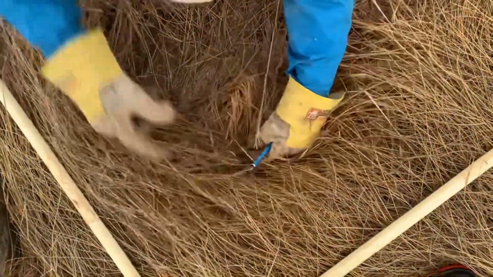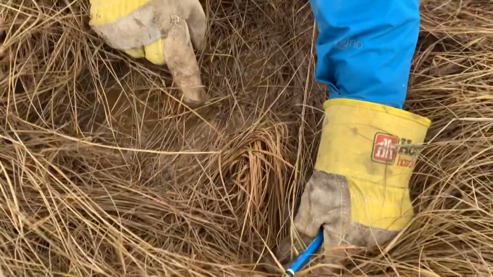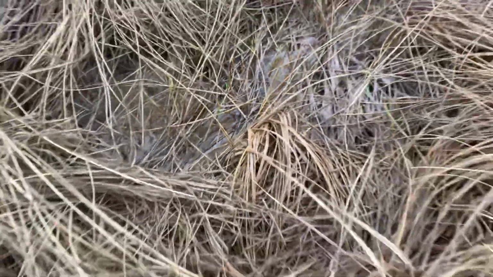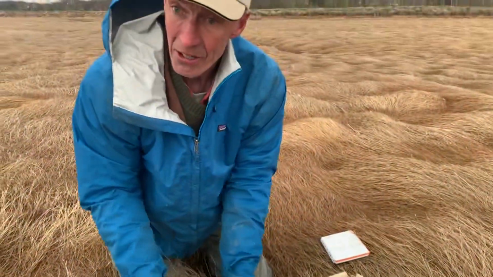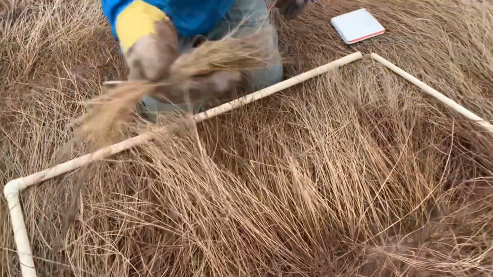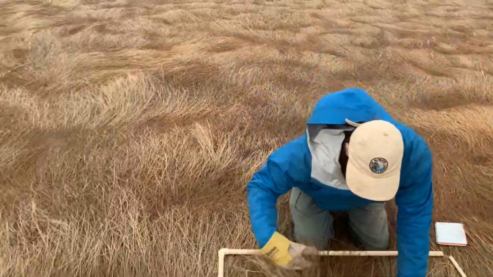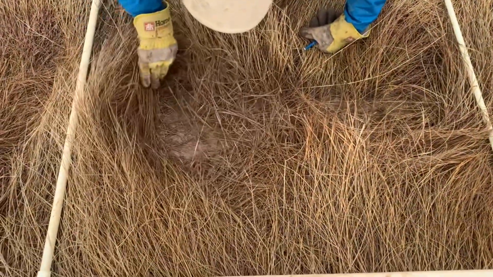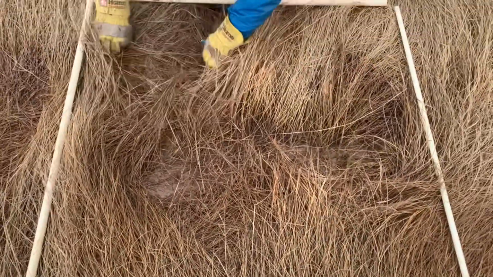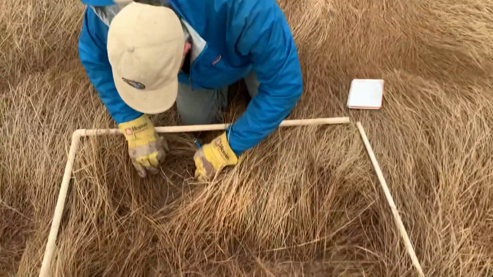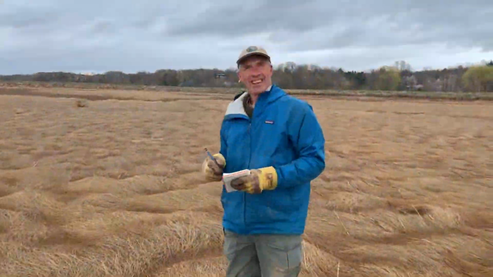This is the summer growth starting. You see the summer growth, the green shoots of Spartina patens, and that's going to produce the same kind of above ground thatch that last year produced, and then this stuff will slowly get ripped up by the tides, and that will go into the ocean and sustain the food web. No amphipods seen. It's a cold day.